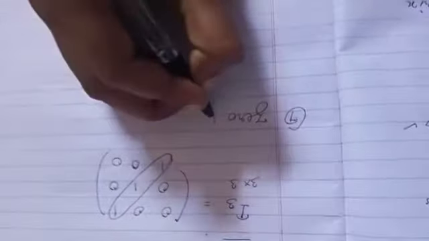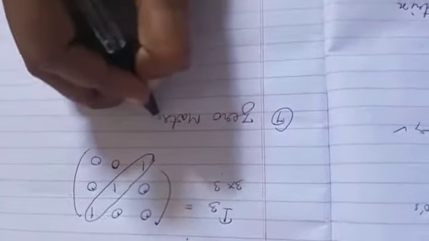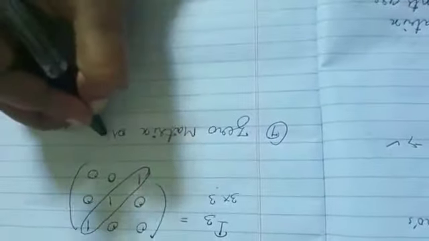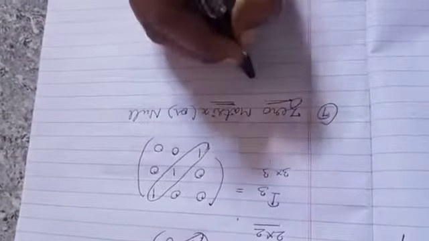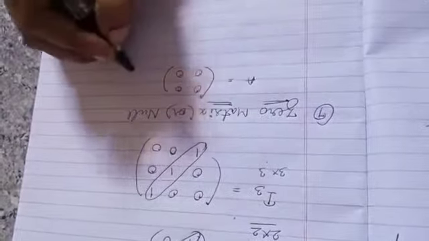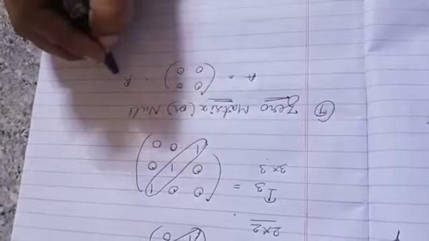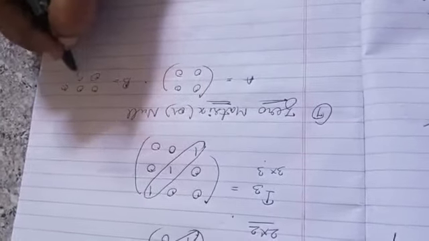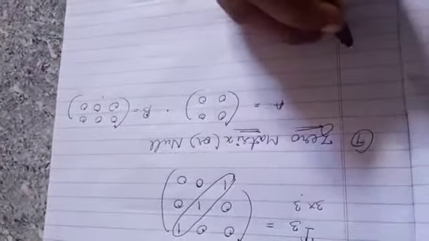Next, the 7th one, zero matrix, or null matrix. That means all the elements are 0. That is called a zero matrix. A is equal to 0, 0, 0, 0. B is equal to 0. This matrix is called a zero matrix or null matrix.